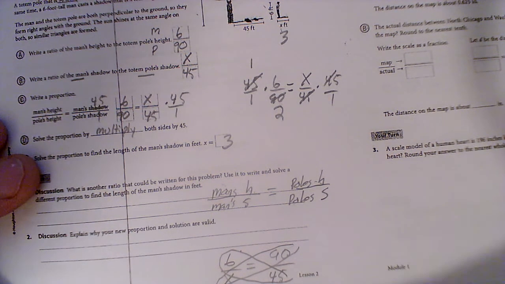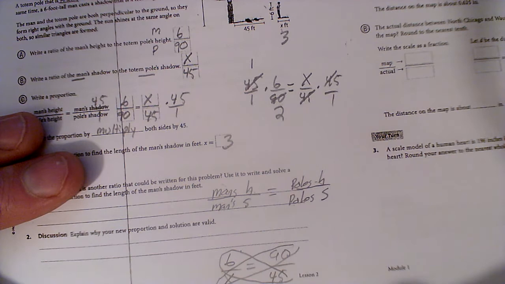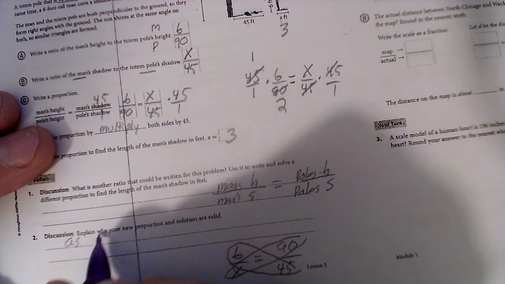So I have 45 times 6 is equal to 90 times X. Wow, 45 times 6 is 270, and then when I divide by 90, I once again get X equals 3. All right. As long as you line up like measurements.